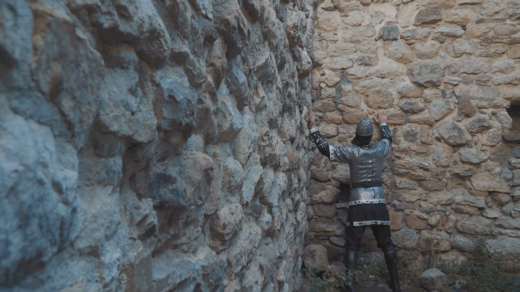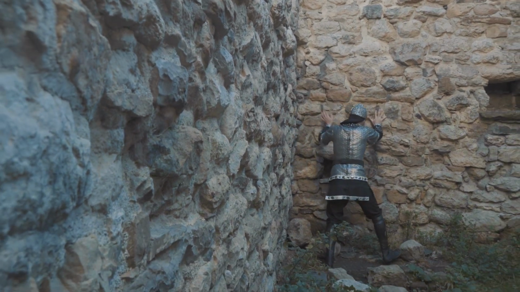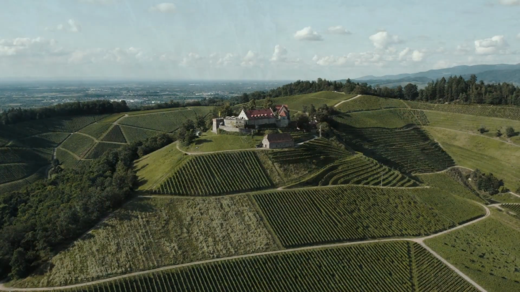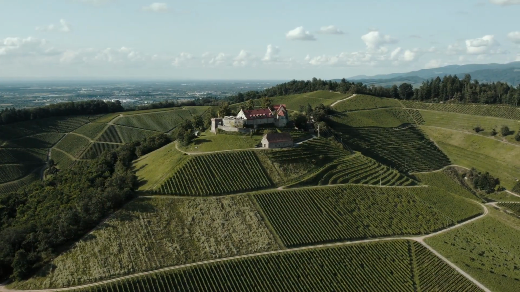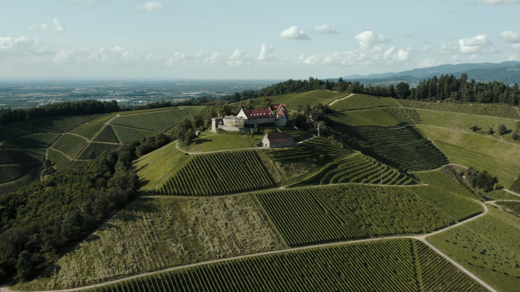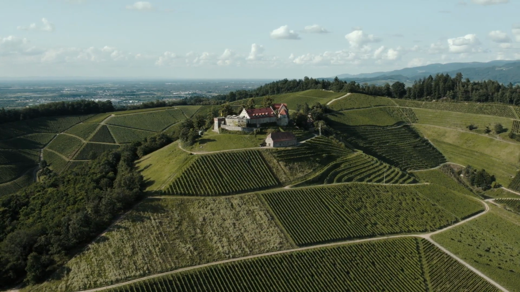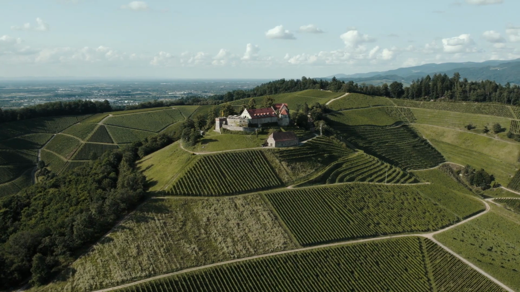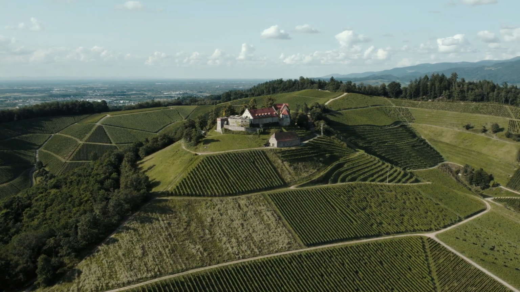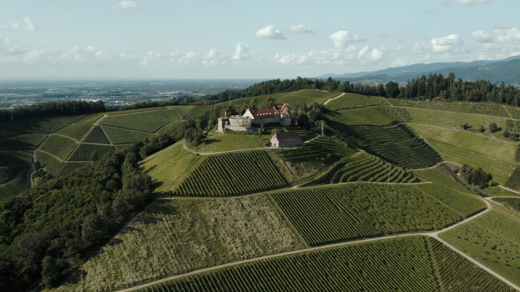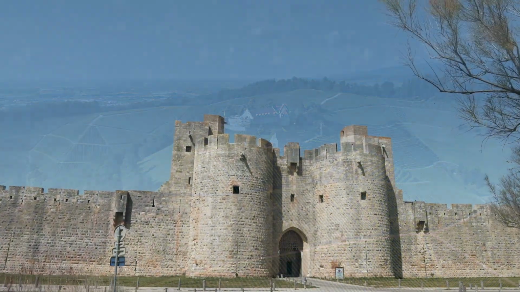At the heart of this system was the lord, who held significant power and responsibilities. The lord's need for a fortified residence emerged from the constant threat of invasions and internal conflicts. Castles served not only as military strongholds but also as symbols of power and control, ensuring the lord's dominance over their vassals and the surrounding territory.